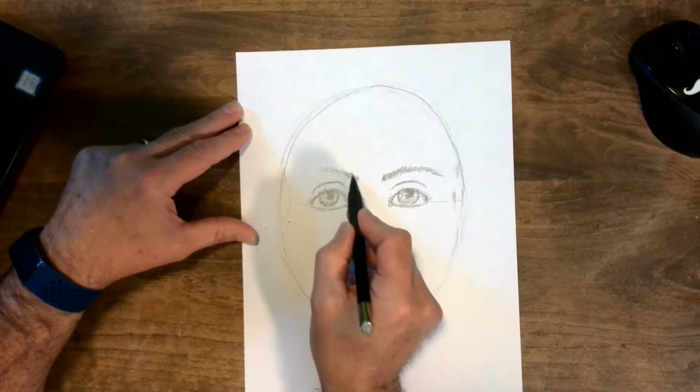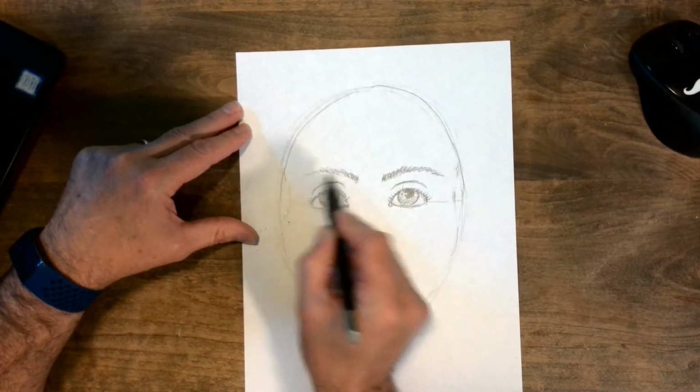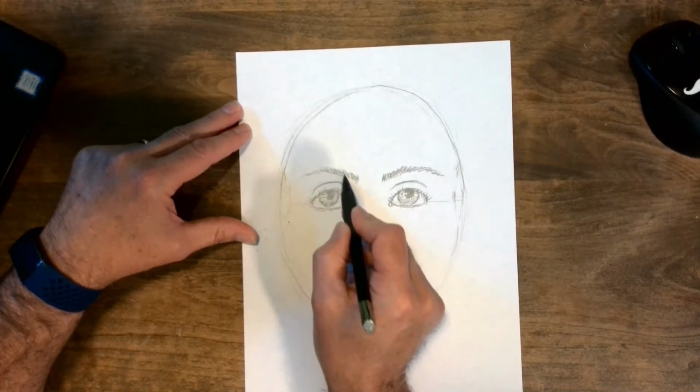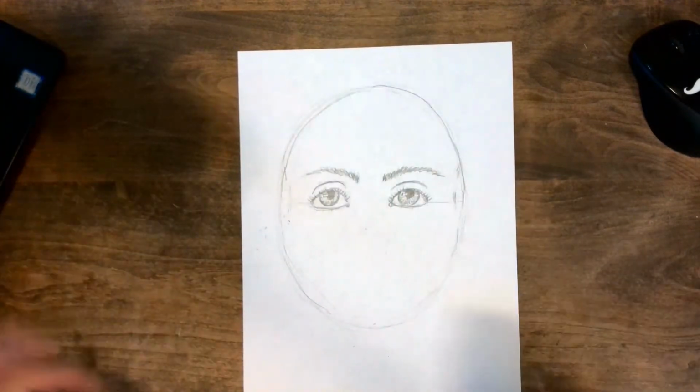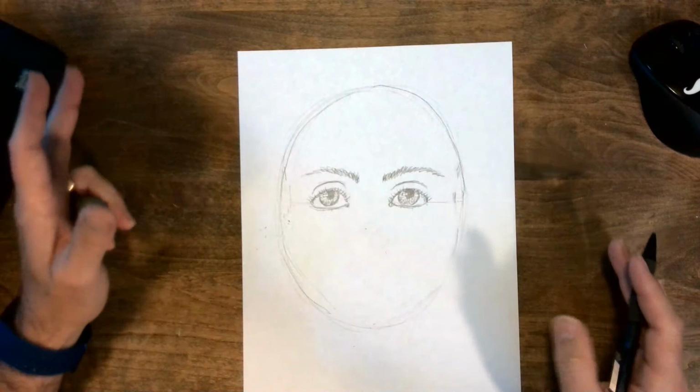My eyebrows catch lots of debris and stuff, I guess, on that one. I'm well equipped for that sort of thing. And so we got the eyebrows in on that one. So the structure, the eye is ready to go.